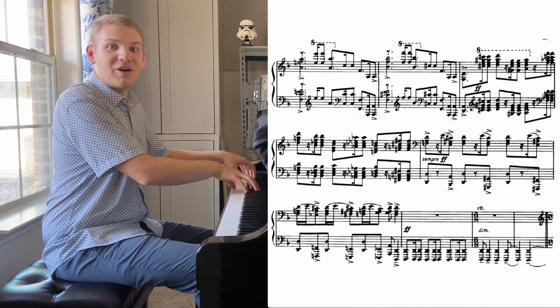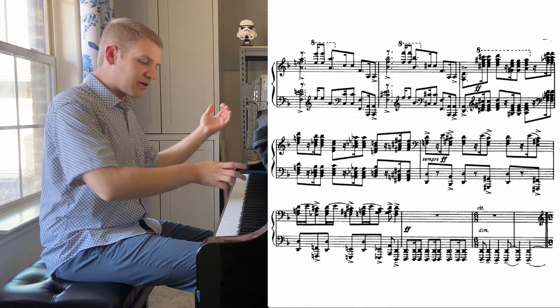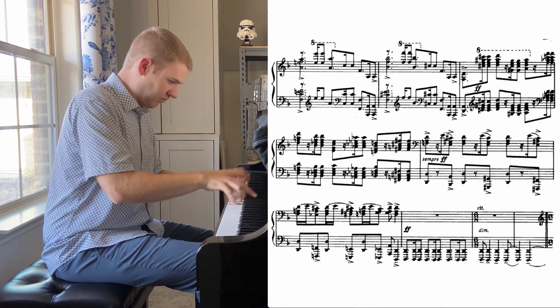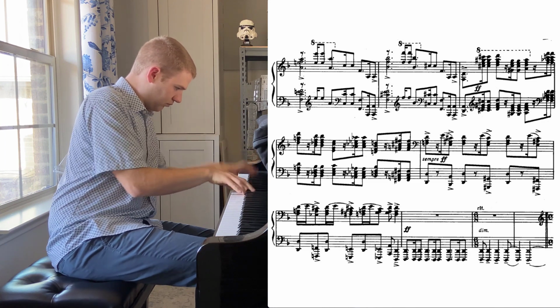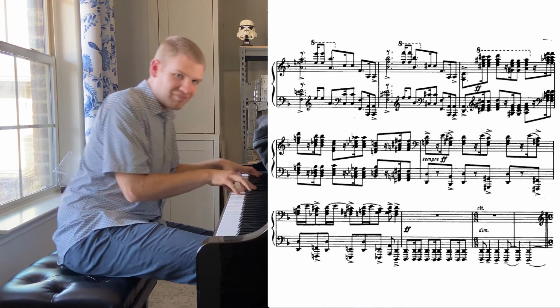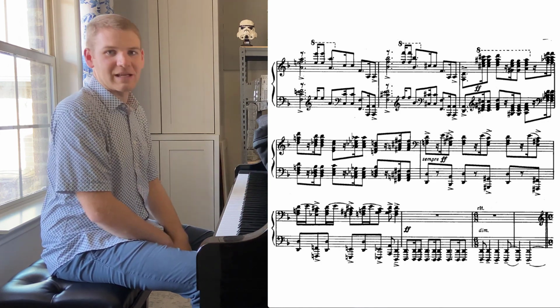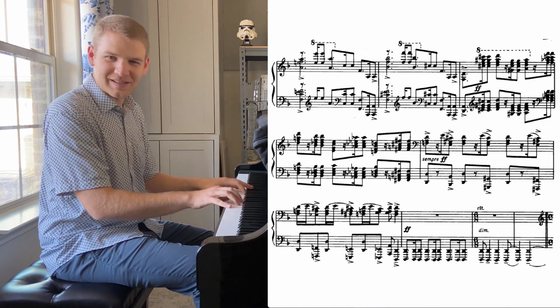Finally our A's resolve to D minor. And then we have this massive waterfall of chords. And it's just epic. So this is the Rachmaninoff way of ending things, with these harmonies.